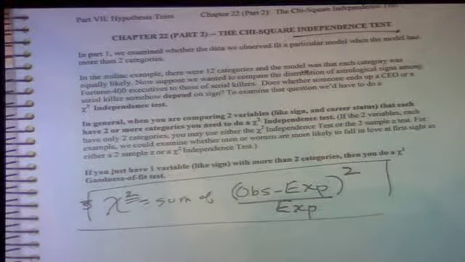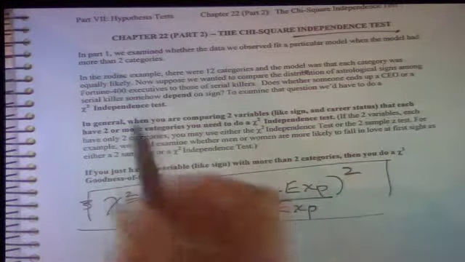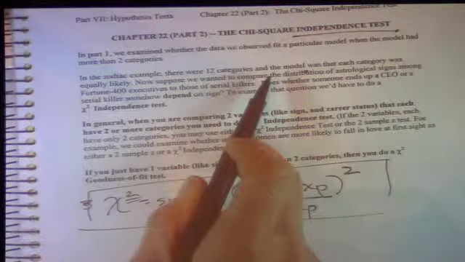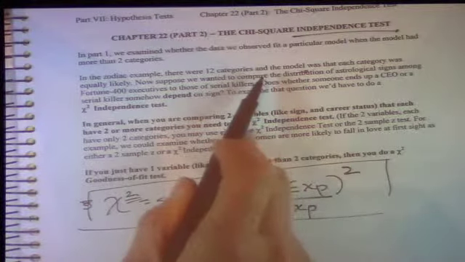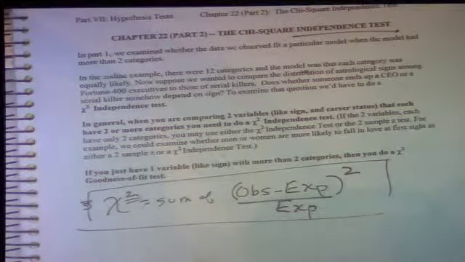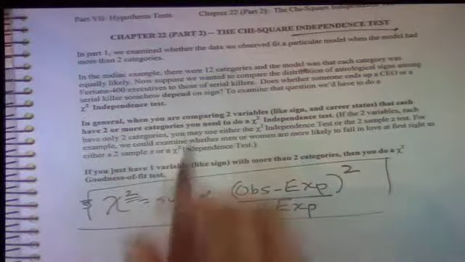We wanted to see if their sign distribution depended on their career status. So I'm doing the same thing here. Like in the zodiac example that we did, there were 12 categories, and the model was that each was equally likely. All right? Do you remember that? It was that each was equally likely.